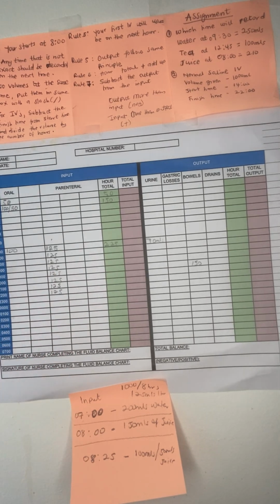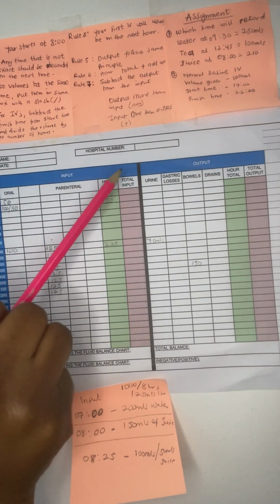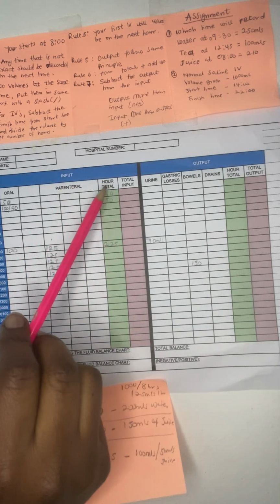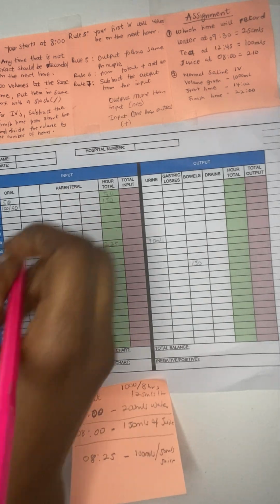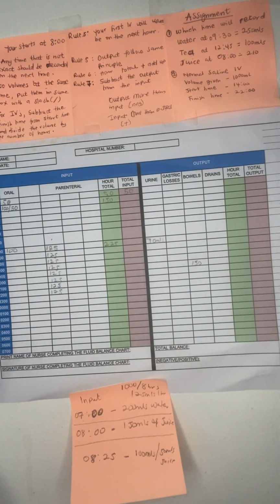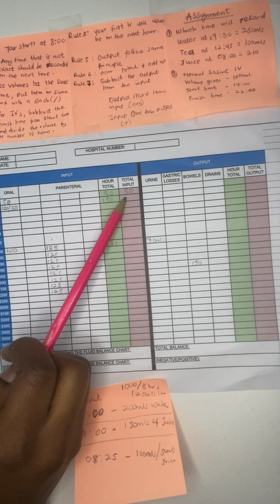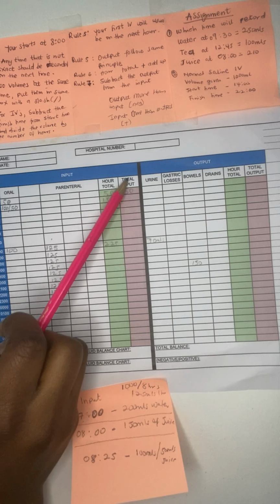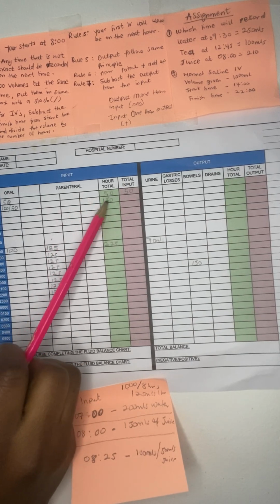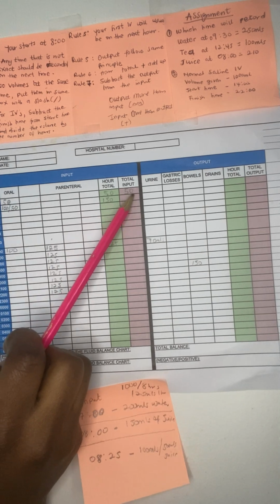Just follow it. Now, when it comes to the total input, what they're expecting of you is that the first one is usually the first hour total here. There's nothing to be added up. So it will still be 50. Now the challenge happens with the subsequent ones. In this case, you are going to add this 150 you've written in the hour total to the total input.